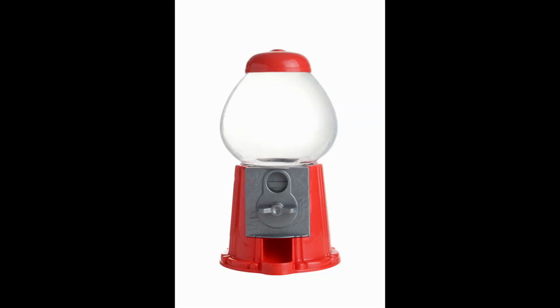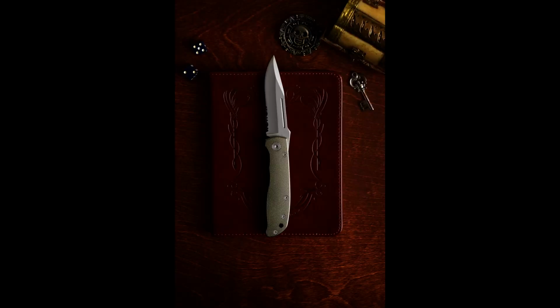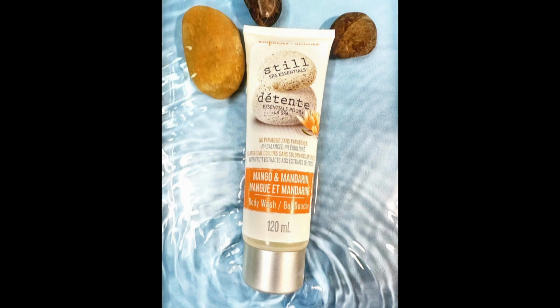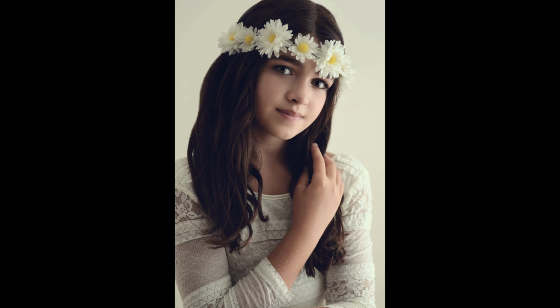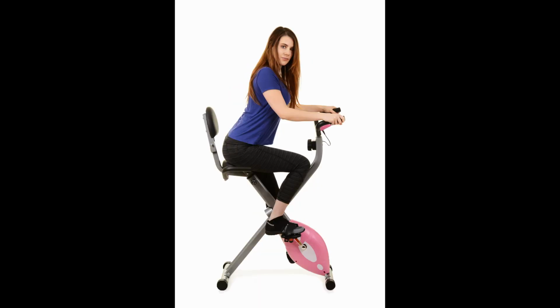So we have our first way, isolated on white, like this bubblegum machine. Or you can take your product and put it in a setting, like that knife shot, flat lay. You could do it like your body wash, laying down like in the flat lay. You can bring in the model, that human element, and I can't stress this one enough, multiple angles of your product. It will drastically help sell your product because people can see different angles.